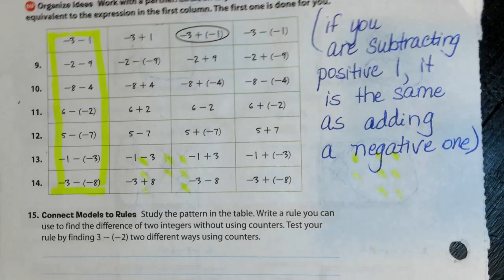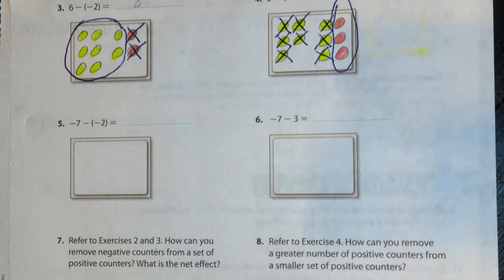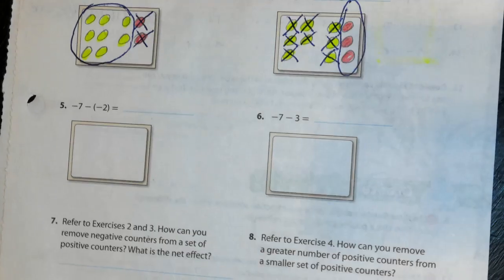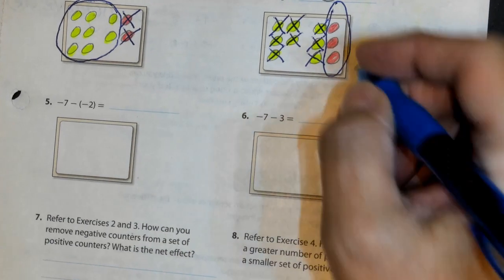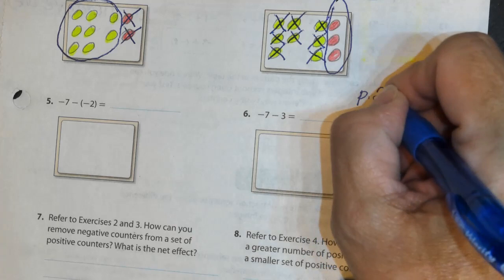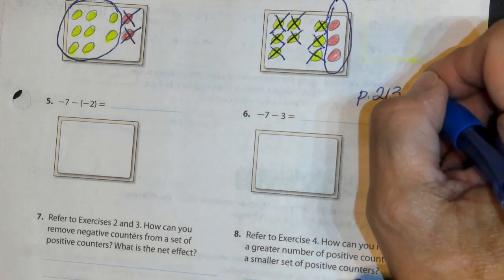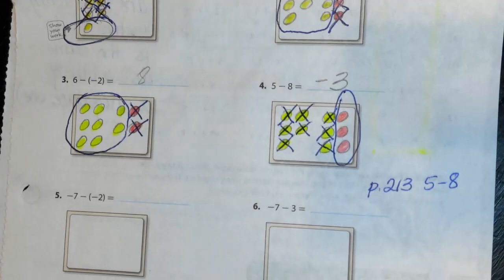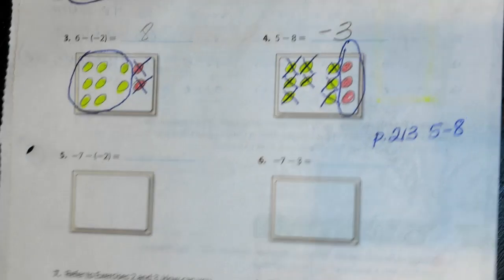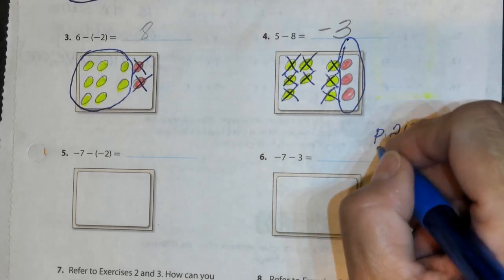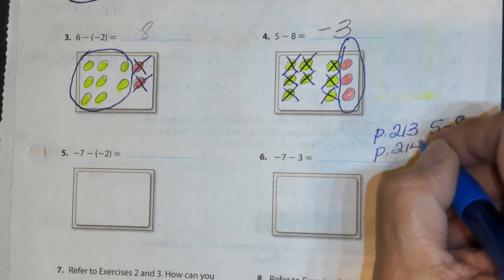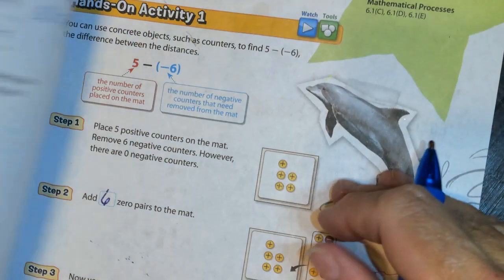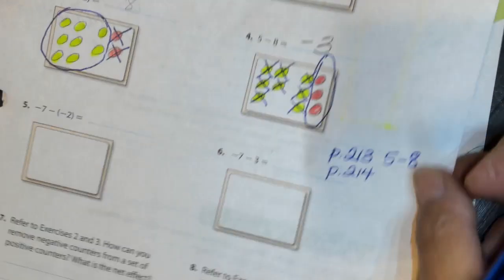So to go back over what your assignment is, after you completed these together with the video, then you'll do page 213, 5 through 8. Now, of course, you have to have these completed as well. And then on the back, which is page 214, you'll do problems 9 through 14.